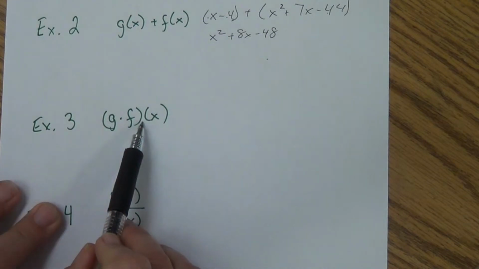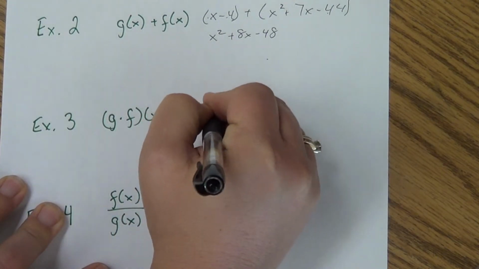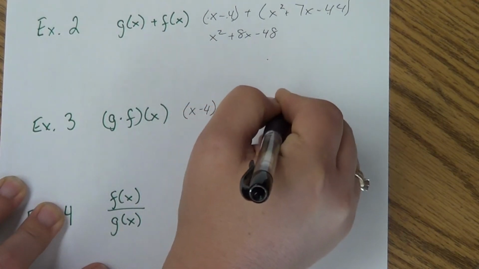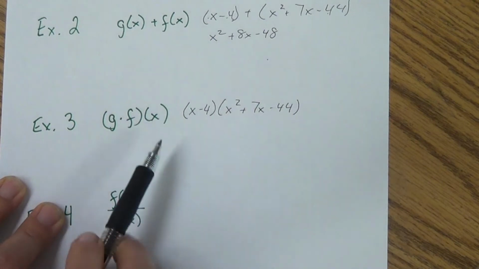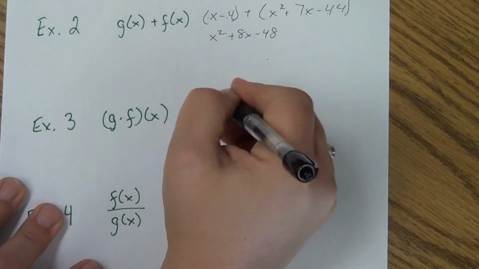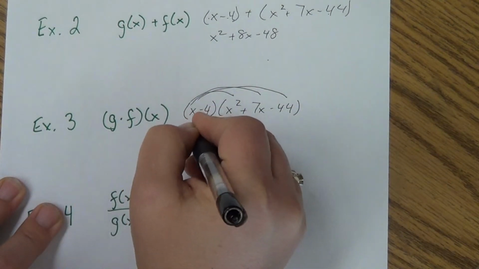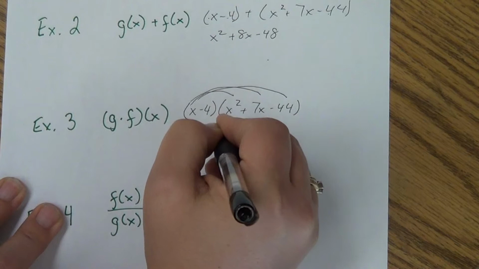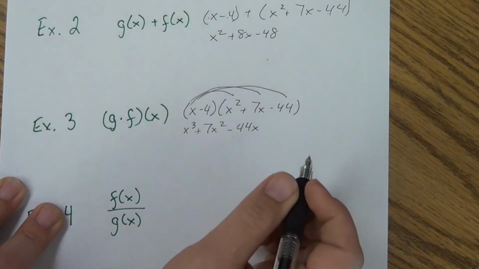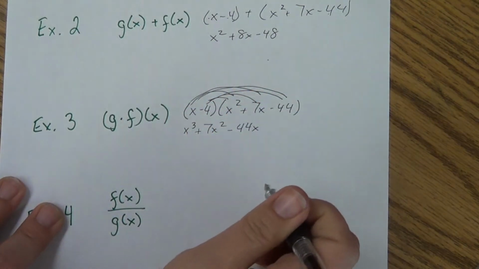So g of x times f of x. So again, I have my g of x times my f of x. Remember, when you're multiplying, you're distributing. So first we distribute the x onto the back parenthesis. That would give us x cubed plus 7x squared minus 44x. Then you distribute the negative 4 onto the back parenthesis.